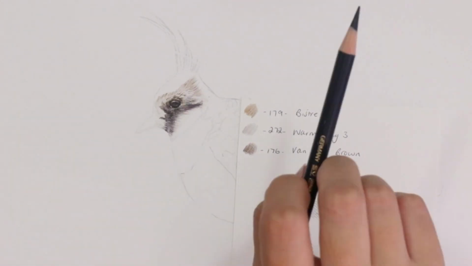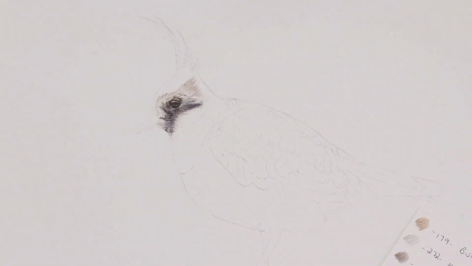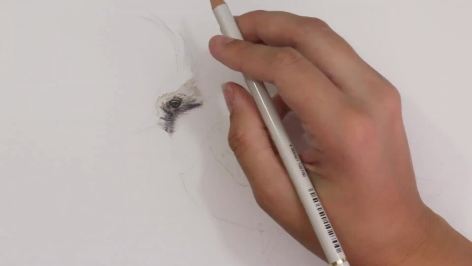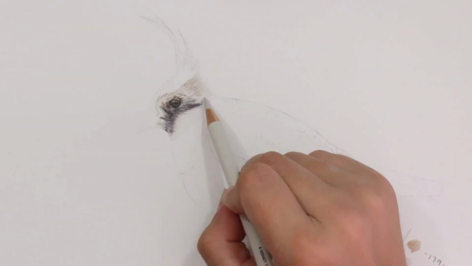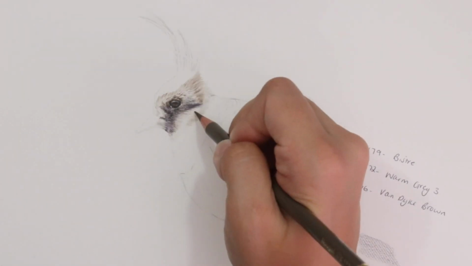Around an area like an eye and on the head here, there are several different directions you have to pay attention to. Around the eye, the feathers spiral around like they would with fur, and also where the beak is attached to the head. You need to be careful of the feather direction around that particular area.